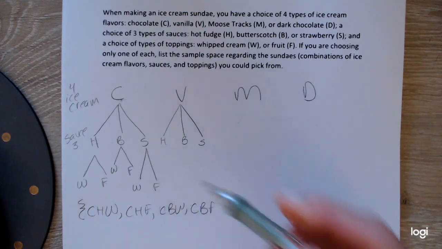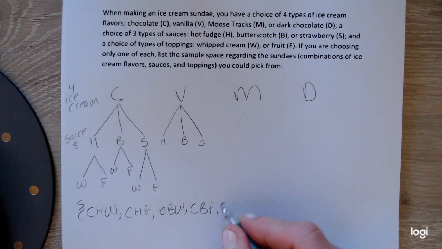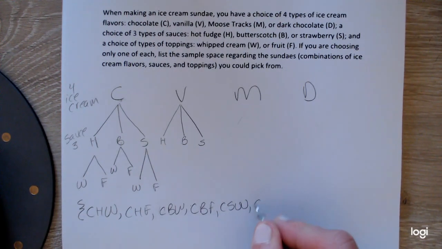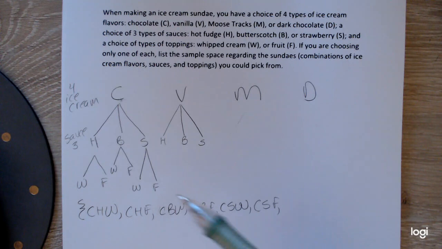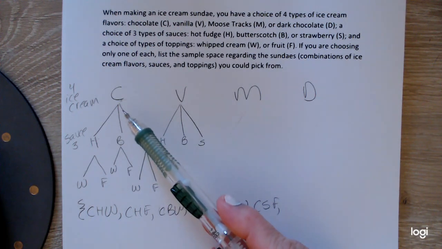Okay, so that will be all of them for the chocolate.